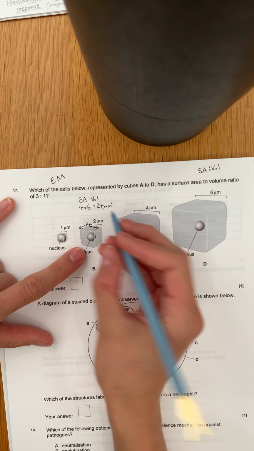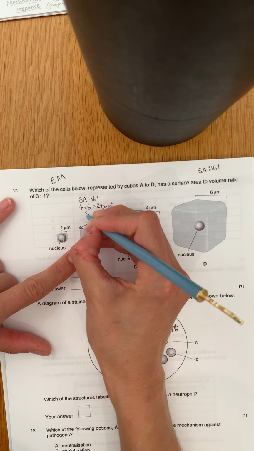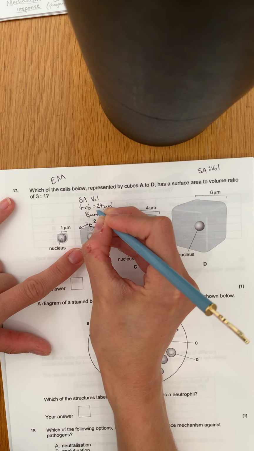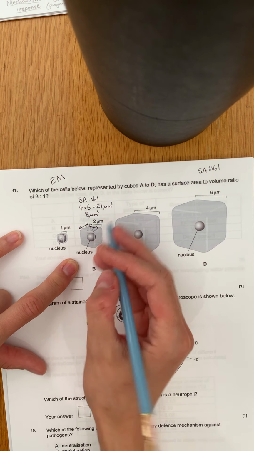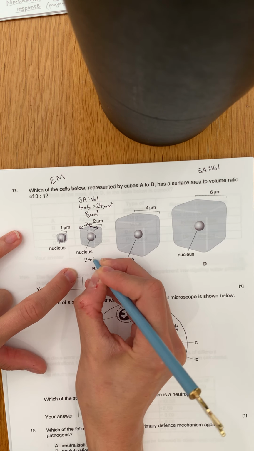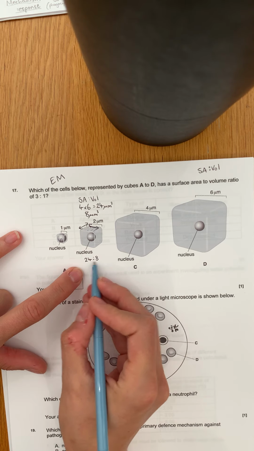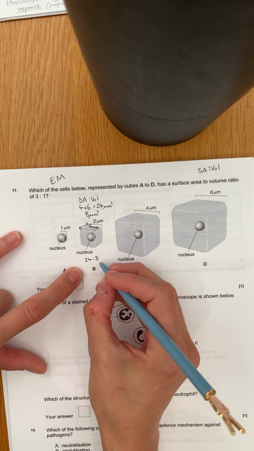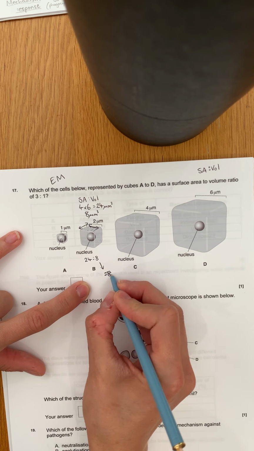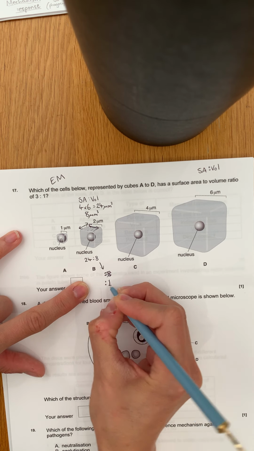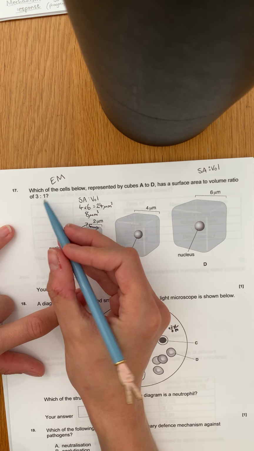So 2 times 2 is 4, times 2 is 8 micrometers cubed. So that one is 24 to 8, which we can simplify. How many 8s in 24? 3 to 1. Oh, that's what we're trying to work out.